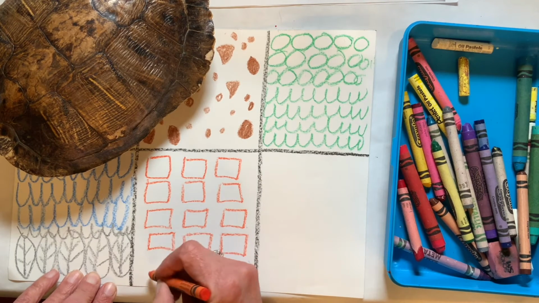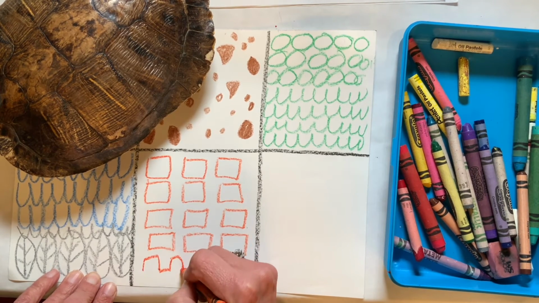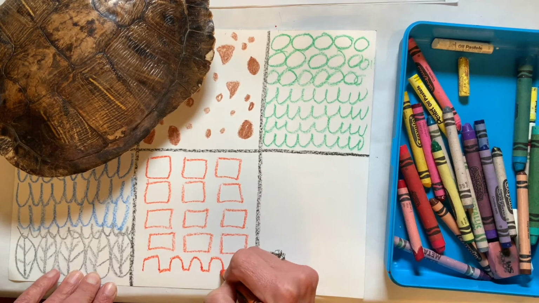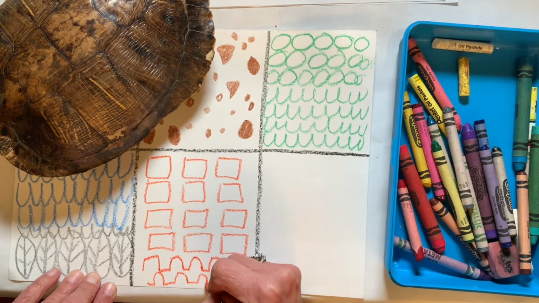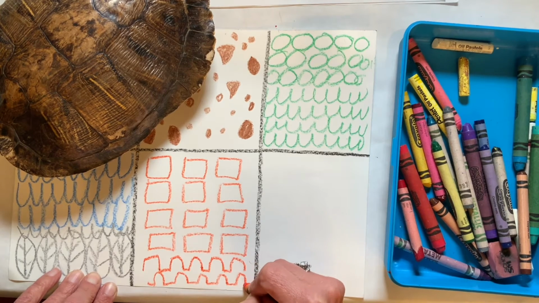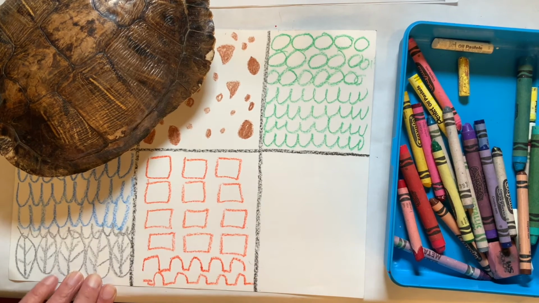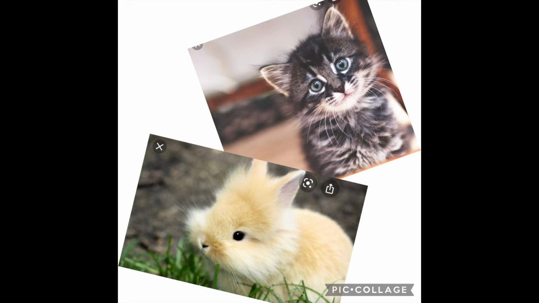Sometimes alligators have those little ridges and bumps on their back. So this is a line or a shape you might think of when you think of alligators. What kind of line or shape are you thinking of? Fill up space 5 with turtle and alligator patterns. We're on our last space.